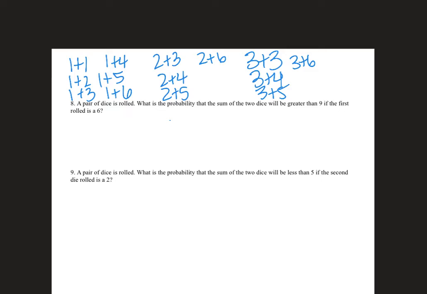Let's move on to 4. You can't do 4 plus 1 because it's here in the first one. You can't do 4 plus 2, it's already here. Can't do 4 plus 3, you gotta do 4 plus 4, 4 plus 5, 4 plus 6. Now you gotta do 5s, so 5s is gonna be 5 plus 5 and 5 plus 6. And then 6 is just gonna be 6 plus 6. Okay, so those are all your total combinations that you can get when you add your 2 dice.